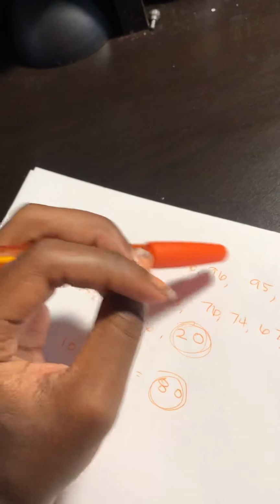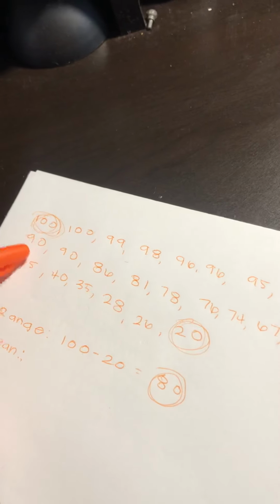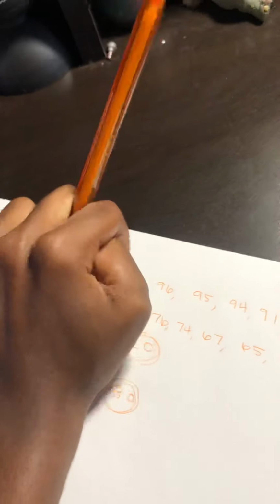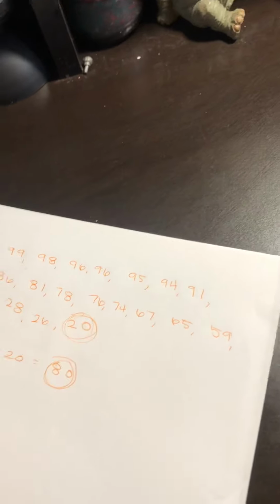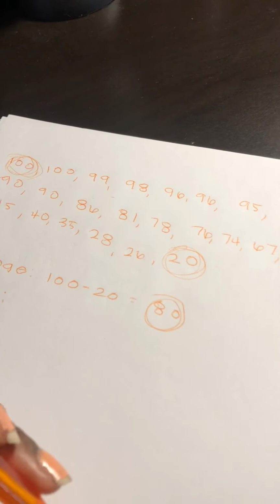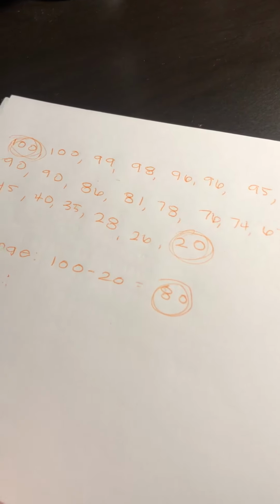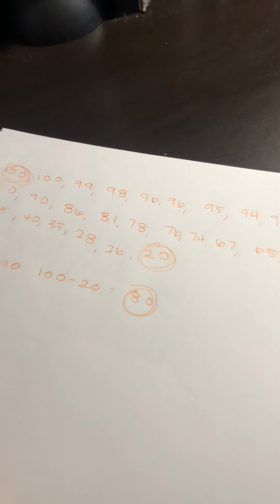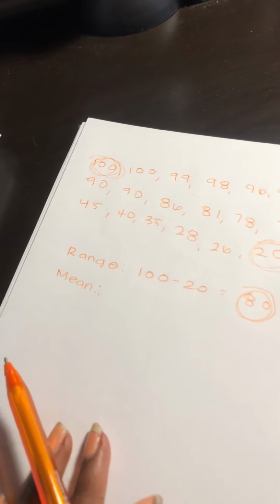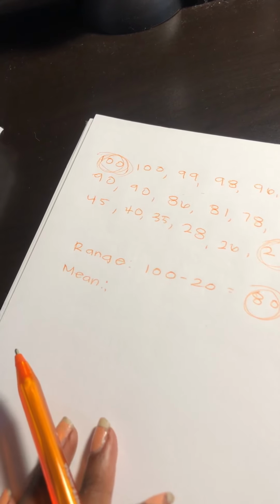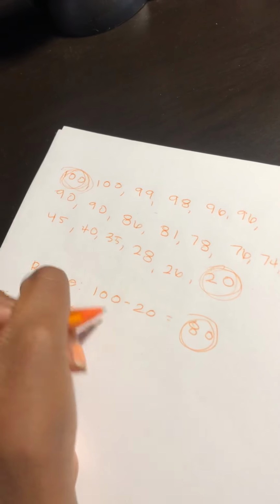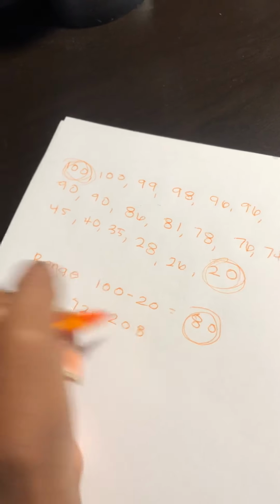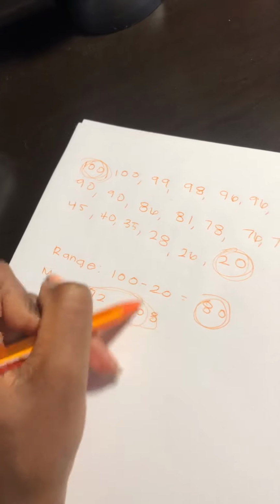And for this instance, you have 25 data points. So the sum of all the points divided by 25. Okay. And when I use a calculator and did the division, I got 72.208. There you have it, the mean.